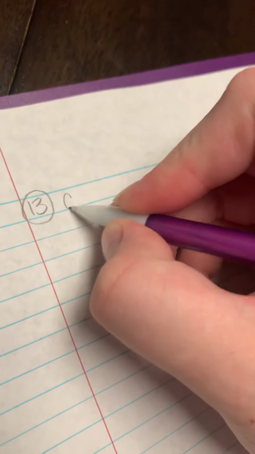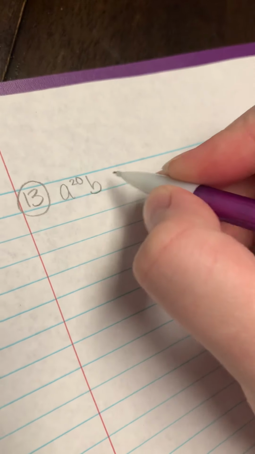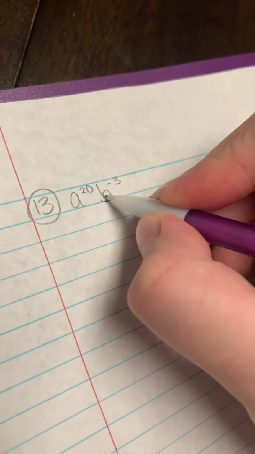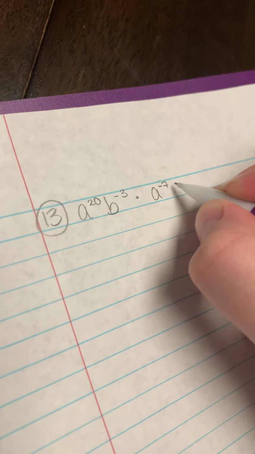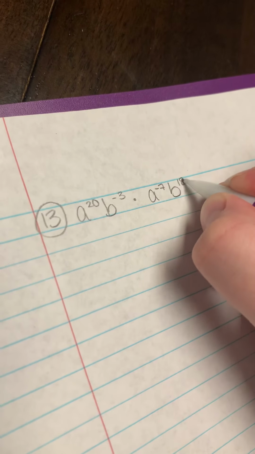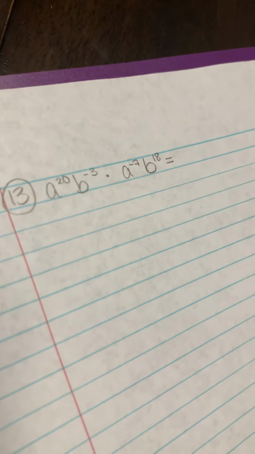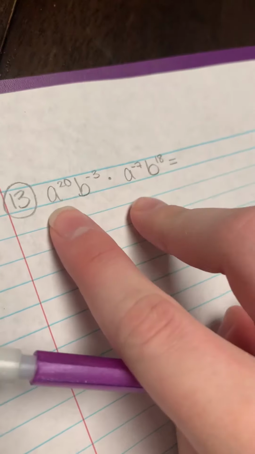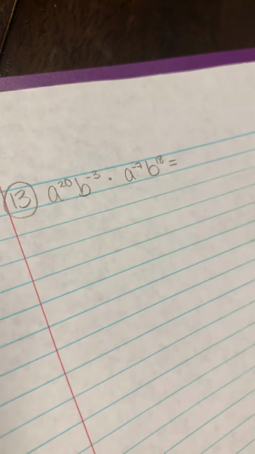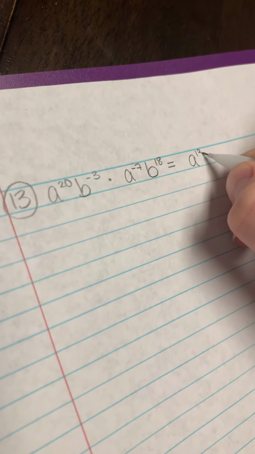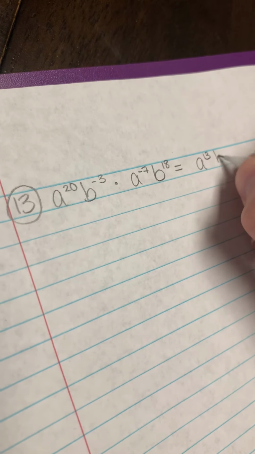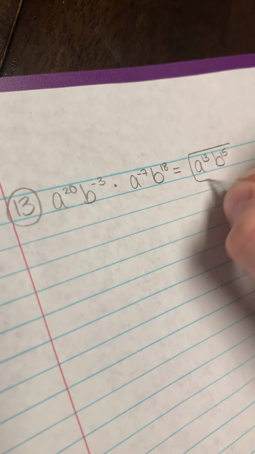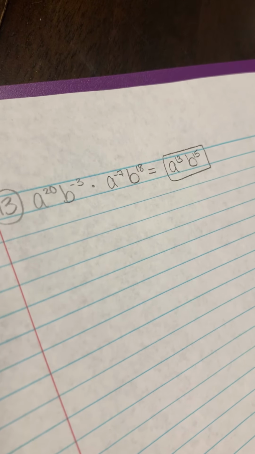Now let's try multivariable. A to the 20th, b to the negative 3rd, times a to the negative 7th, b to the 18th. So we have a, 20, and negative 7 gives me a to the 13th. Negative 3 and 18 gives me b to the 15th. A to the 13th, b to the 15th.